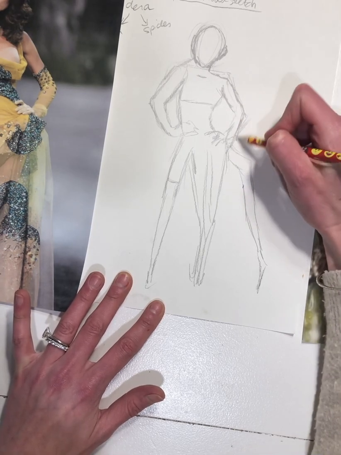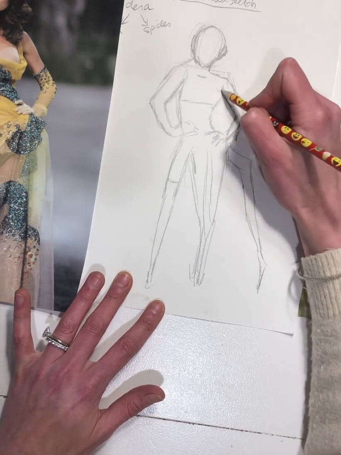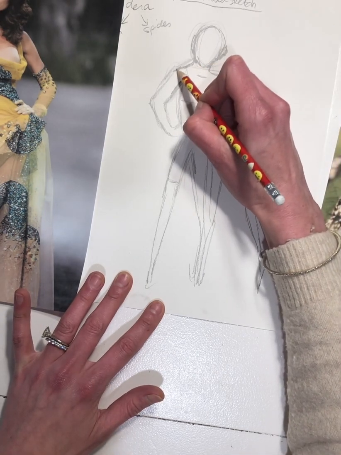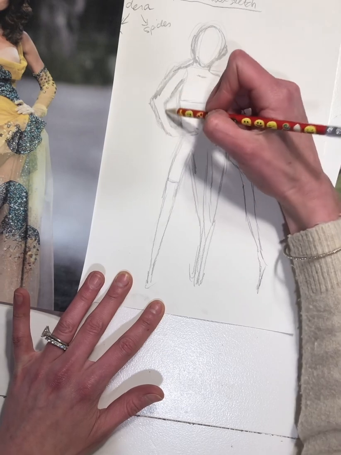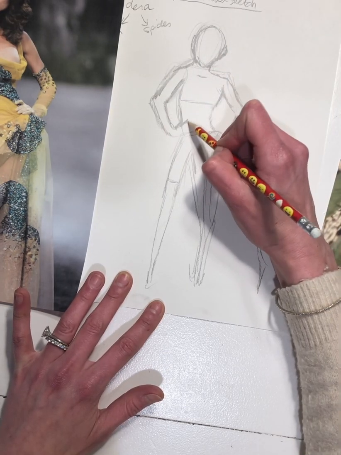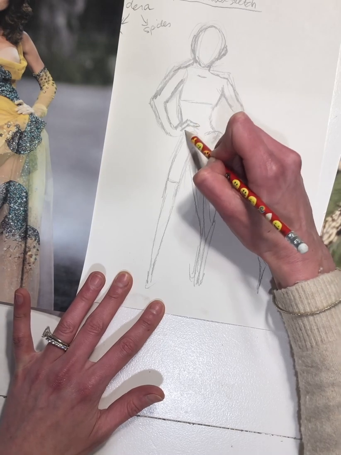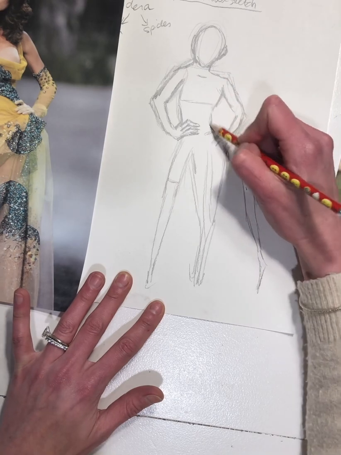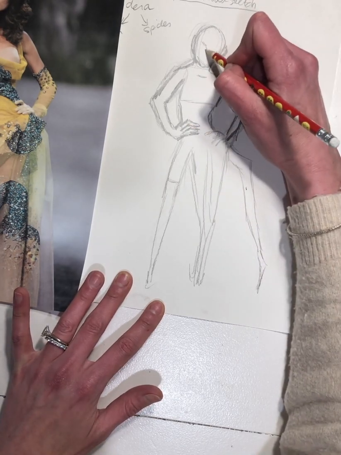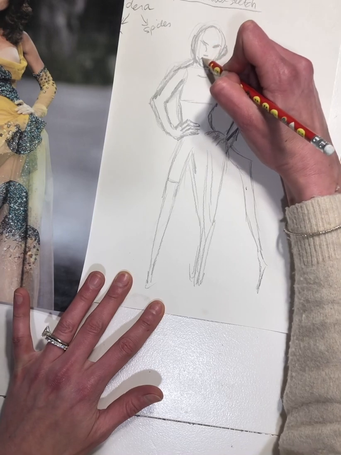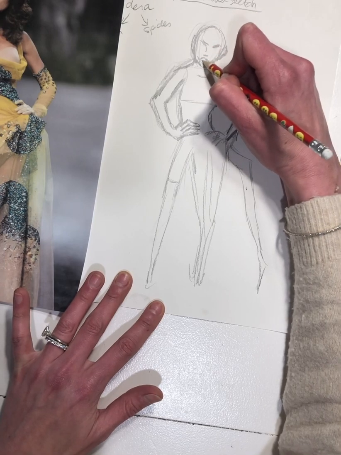And I'm going to develop more details now. Make this a little bit more defined overall. I like her gloves, so maybe I'll make my image with gloves, just like the ones I see here. And I can indicate where her eyes are going to be, her nose, lips.